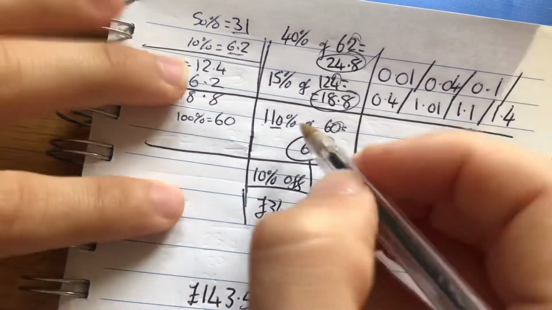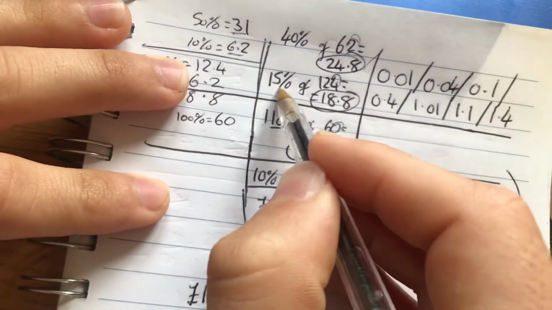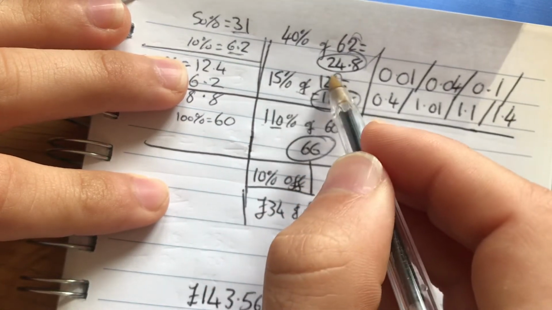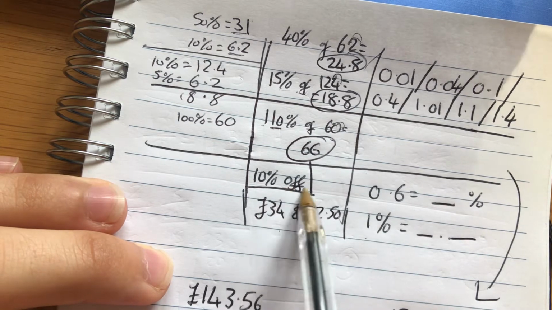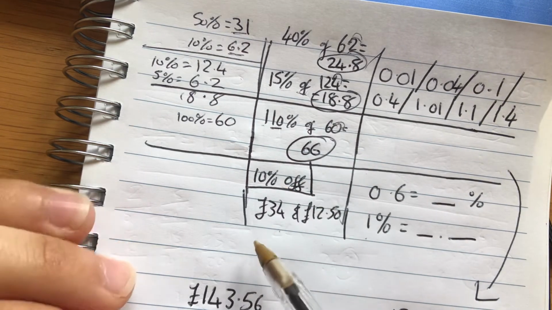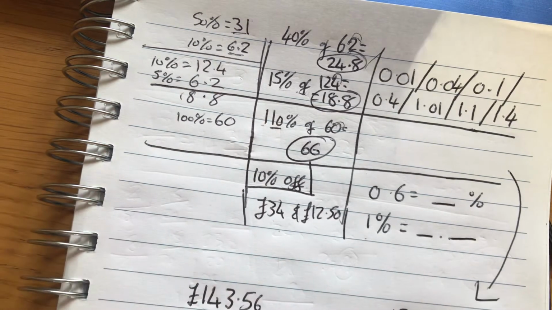There's such a difference between 15% of a number, which is a piece of the number, and 15% off, which means you take it off of the original number. Okay, so there's a really subtle difference.